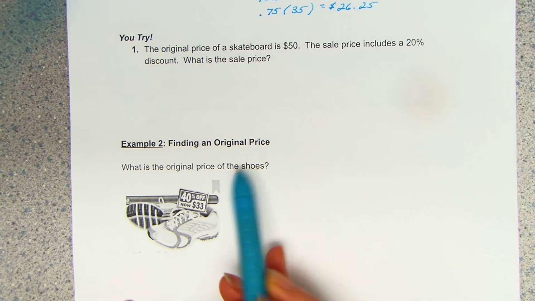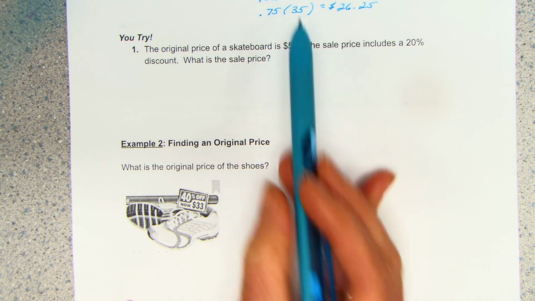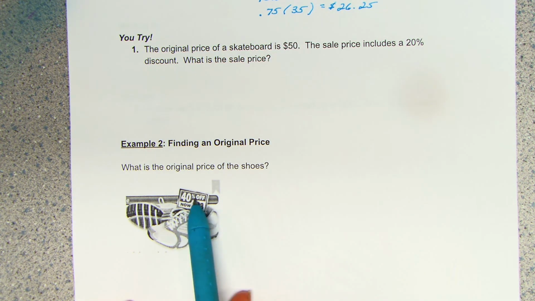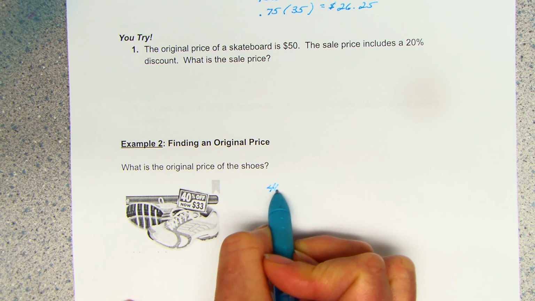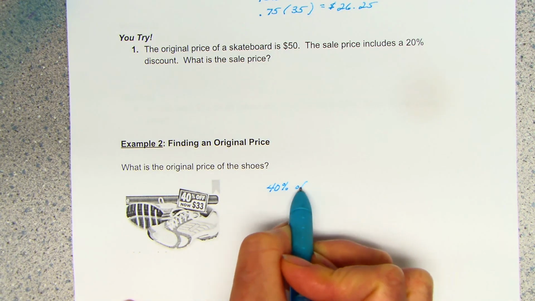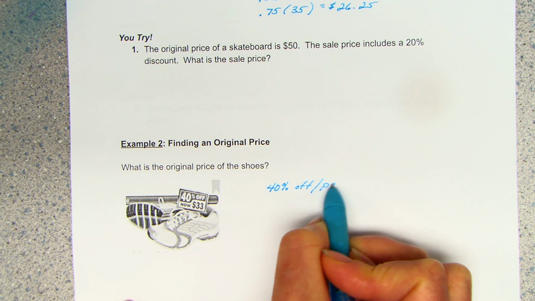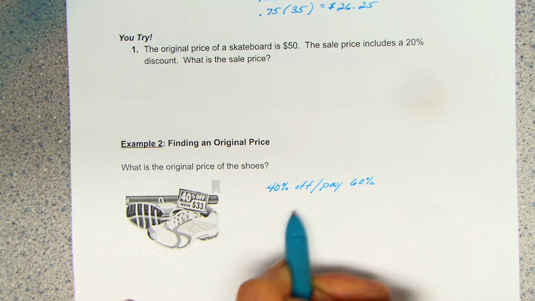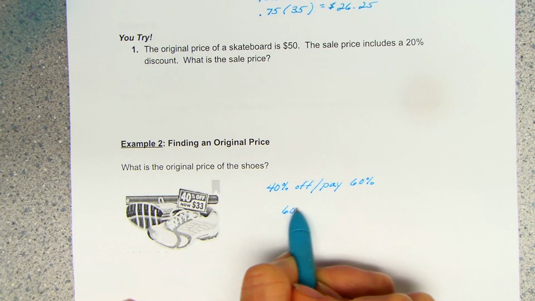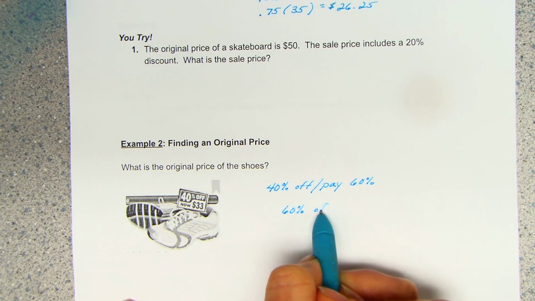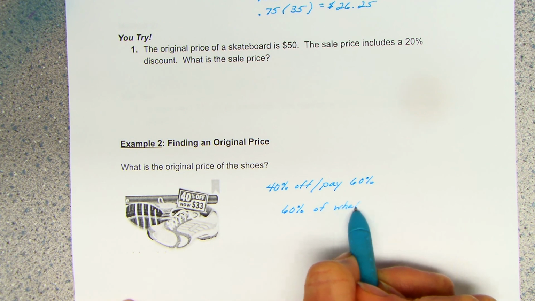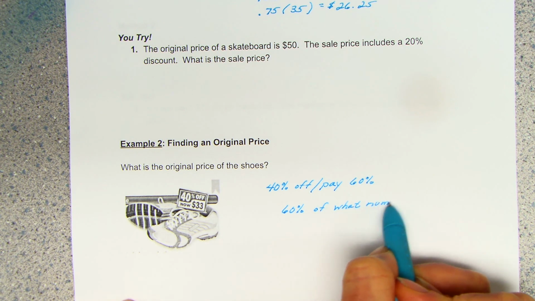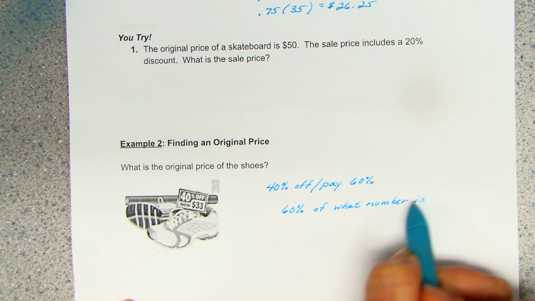Okay, so I'm going to use kind of like method 2 here. I'm going to say, well, if it's 40% off, then that must mean I'm paying 60%. I'll write that down. 40% off means I am paying 60%. So now I can say 60% of what number is $33.